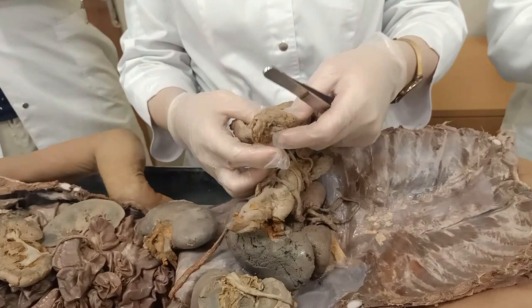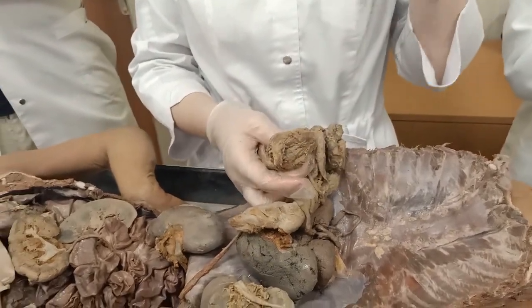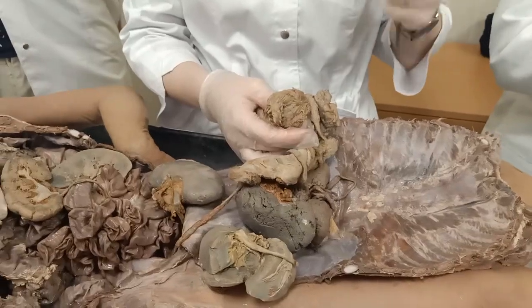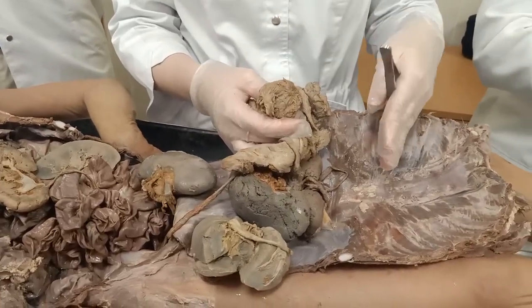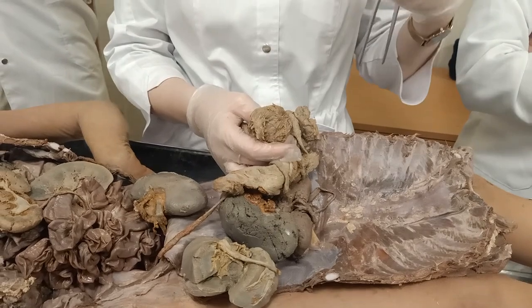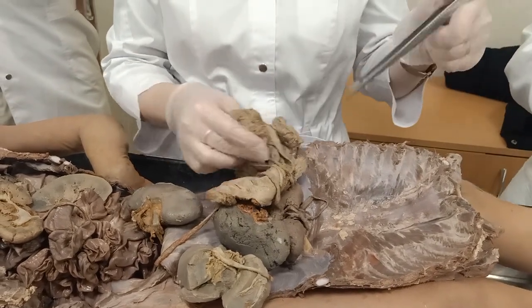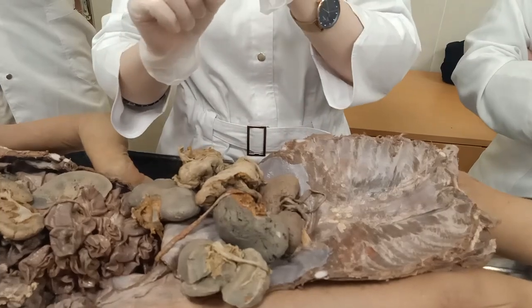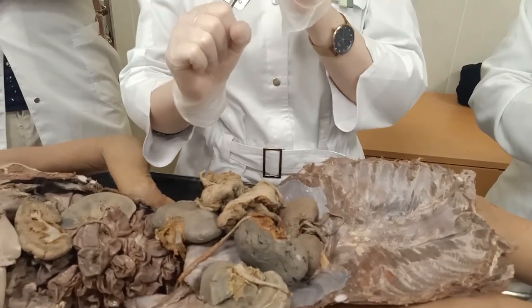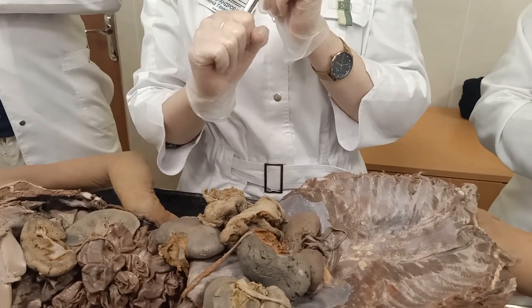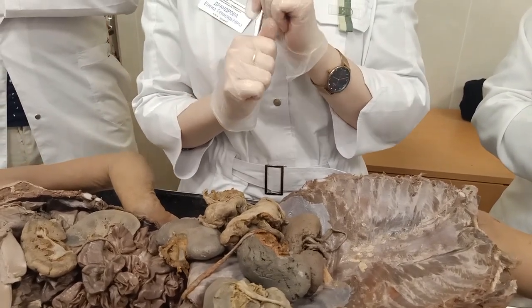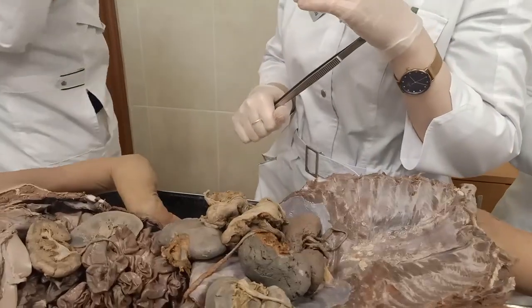What is the significance of these constrictions? Sometimes kidney stones are formed, yes? And if they are small enough, they can enter the ureter. But when they reach a place of constriction, they will get stuck, and it will cause pain.